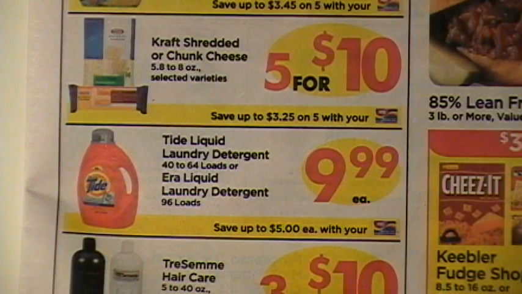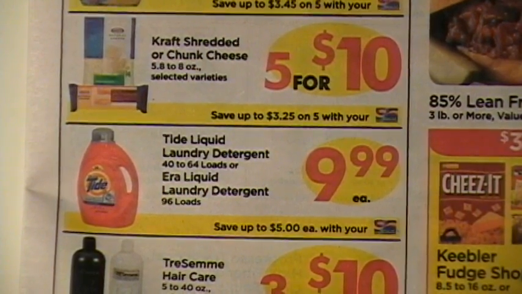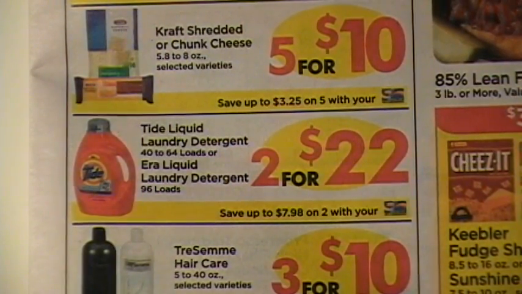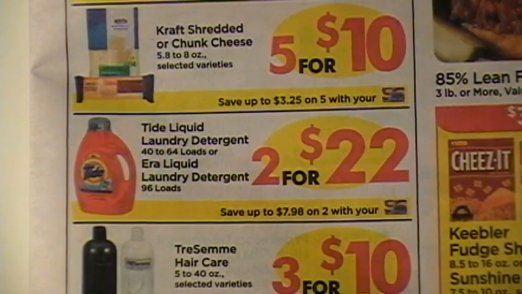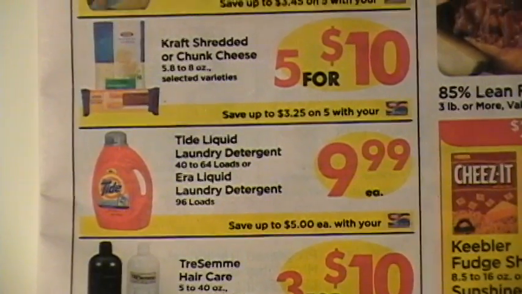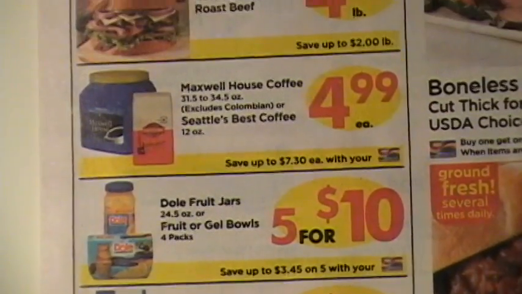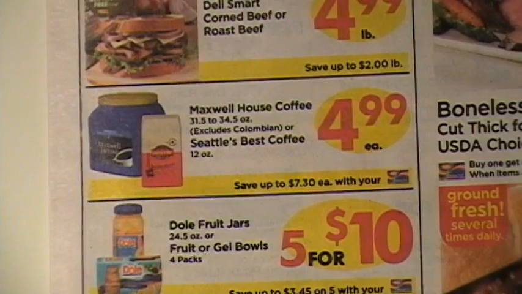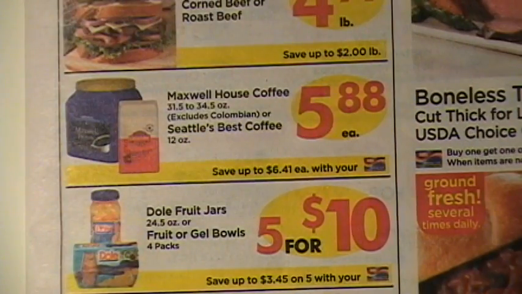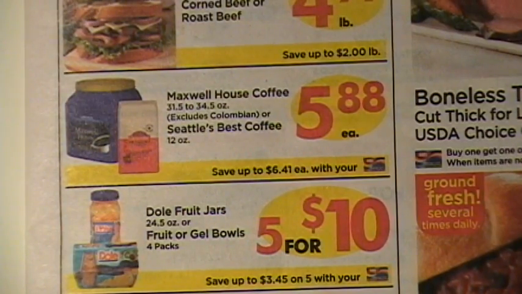Look at the Tide liquid laundry detergent from flyer number 1 at $9.99. In flyer number 2 with that same ad layout, the price is 2 for $22. And in flyer number 1, the lower price flyer, if you pan up a little bit to the Maxwell House coffee, you see it at $4.99. In flyer number 2, the price is $5.88.